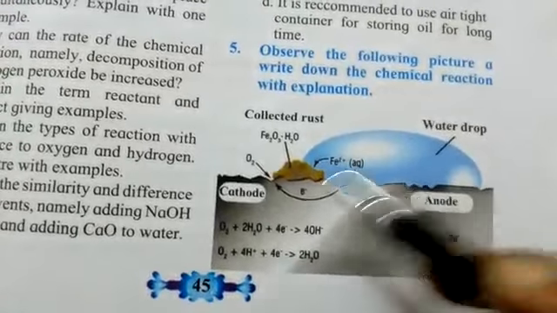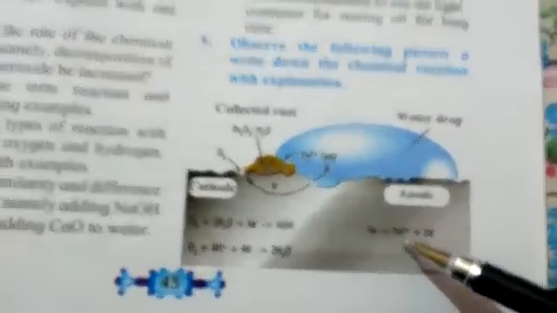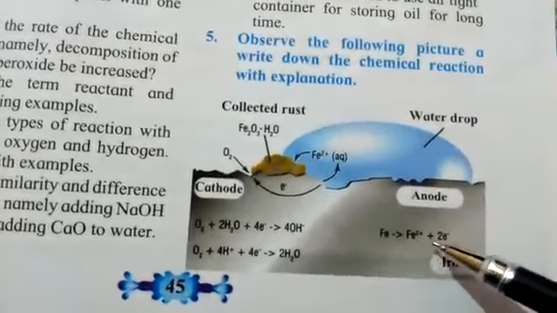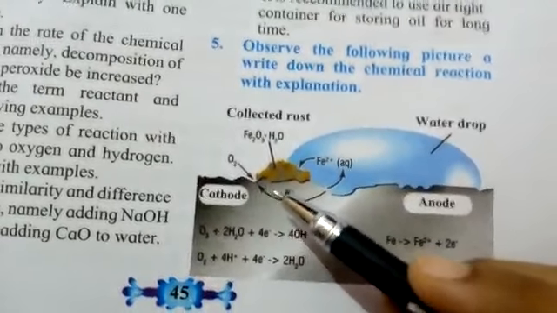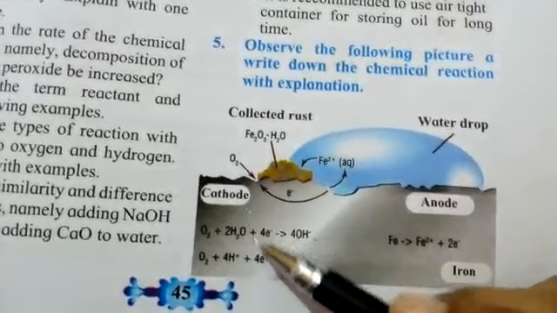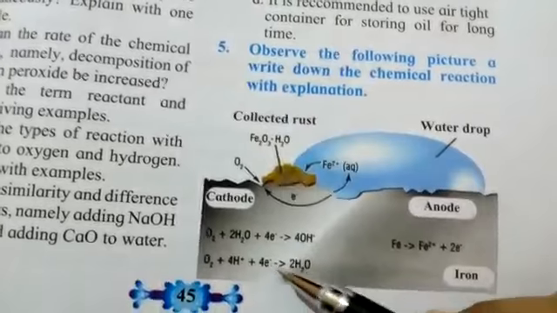So what will happen over here? Iron will lose electrons forming ferrous ion, and then these electrons will move towards the region which has lots of dissolved oxygen, and that region will act as the cathode. There, oxygen will reduce to form hydroxide ion and water.